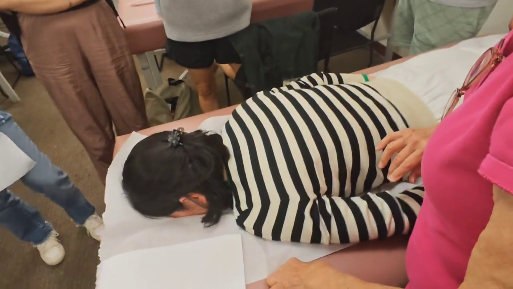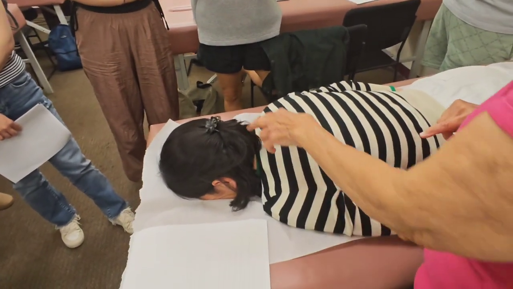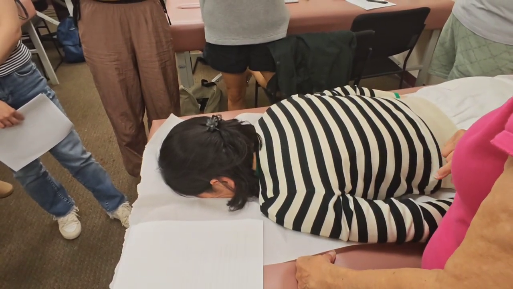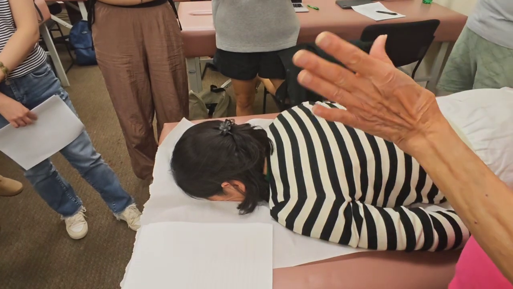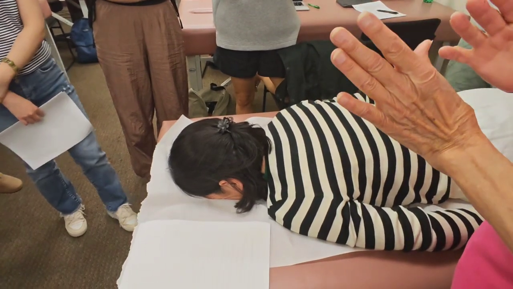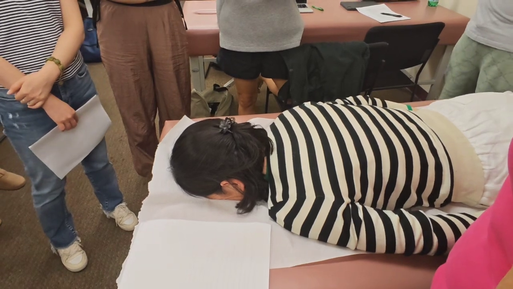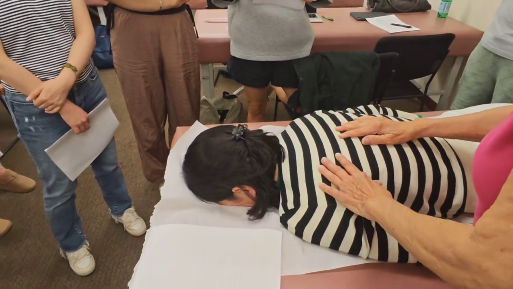Extension. With extension, you use both trapezii, so that's why it's bilateral. When we say unilateral, that means it's one-sided. If it's lateral flexion, this side is contracting and this side is not contracting. So it extends bilaterally.